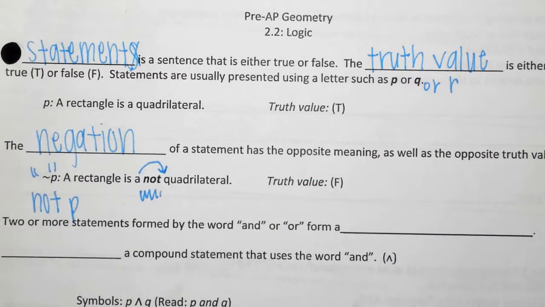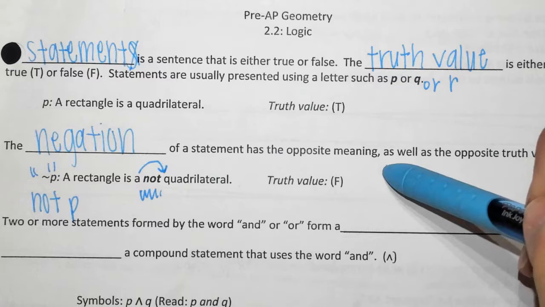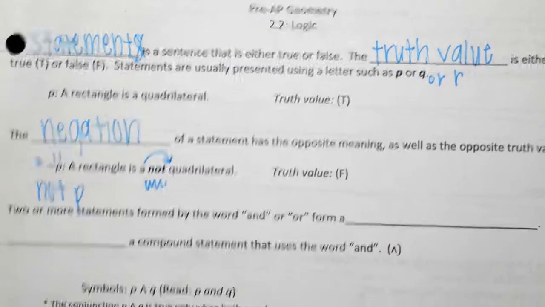If it started false and then you change it to the negation, then it's true? Yes. Okay, let's keep going.